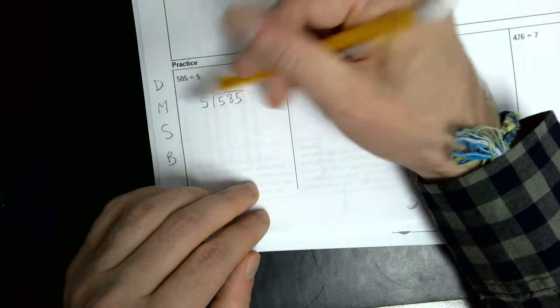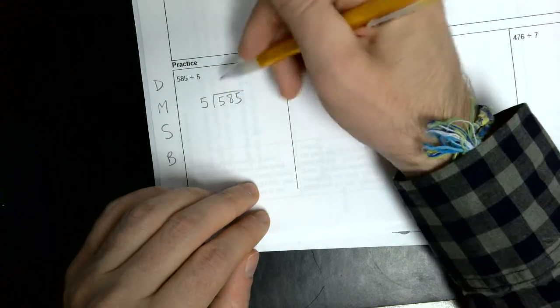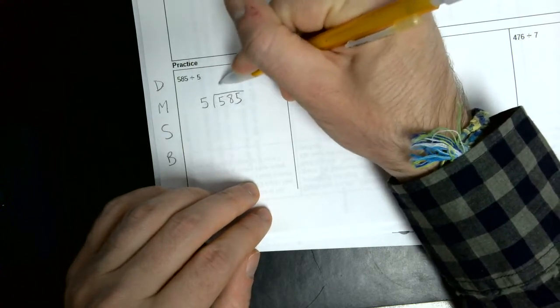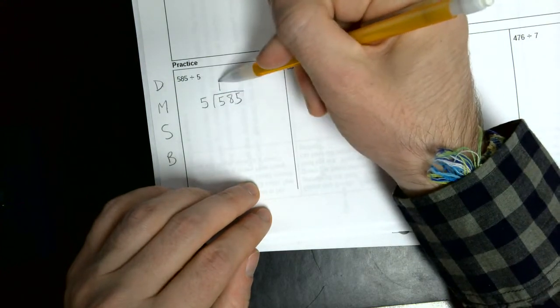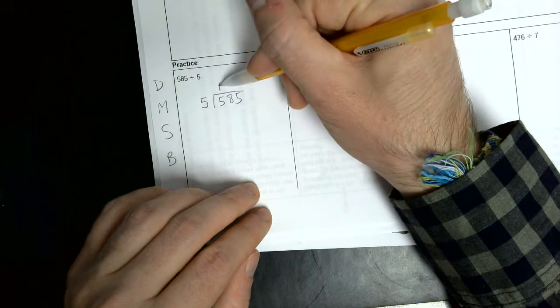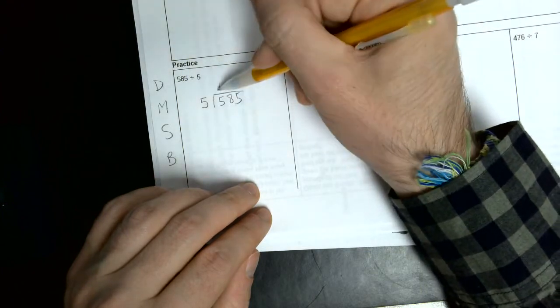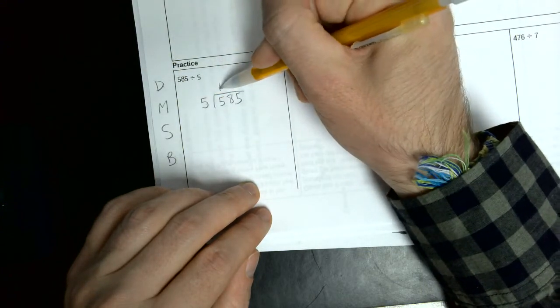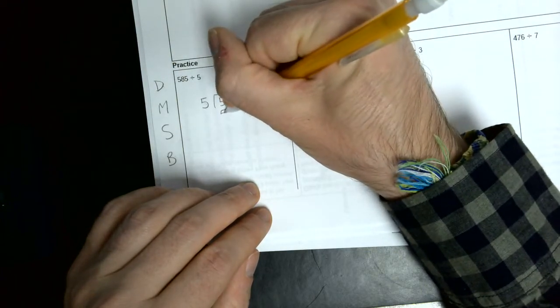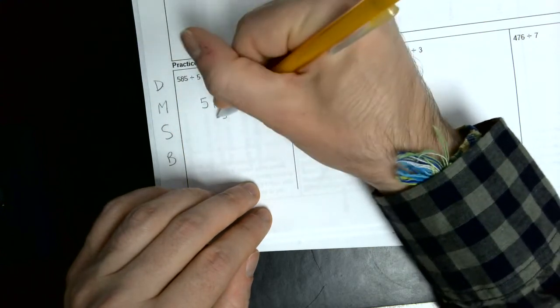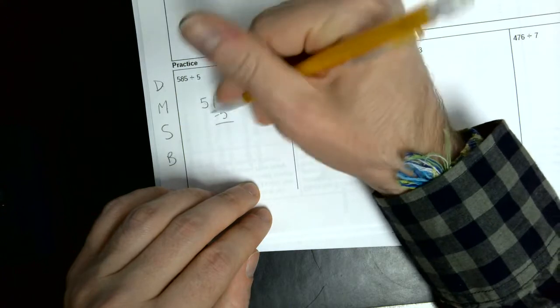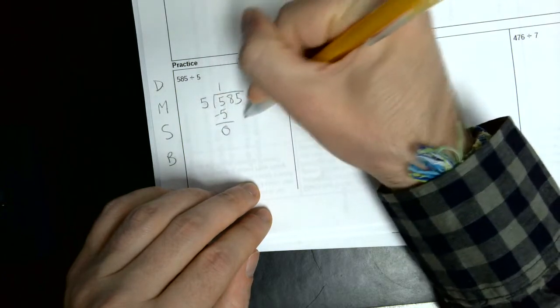So the first thing we do is divide. 5 divided by 5, that goes in there once. 5 goes into 5 one time. We're going to put that 1 right above the 5. We've got to make sure to line those up because that 1 is in the hundreds place for our answer. Then we're going to multiply. 1 times 5 is 5. We're going to put that 5 right under the 5 we just divided by. We're going to subtract. 5 minus 5 is 0.